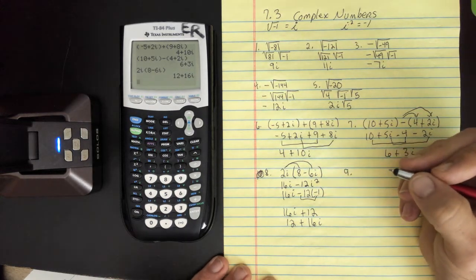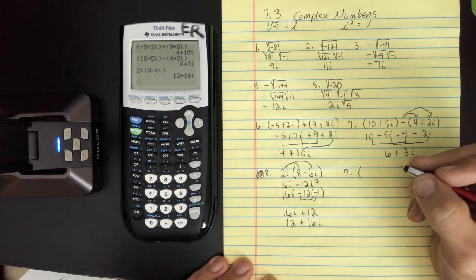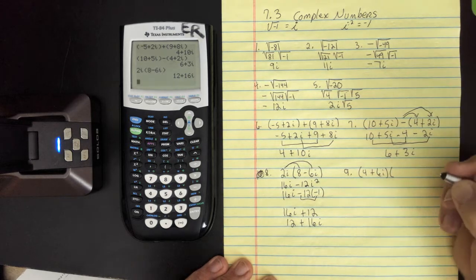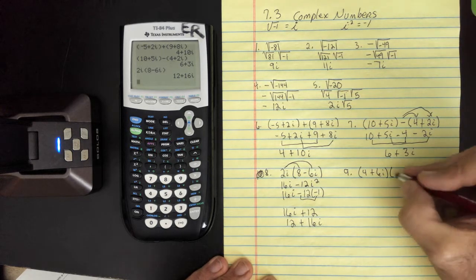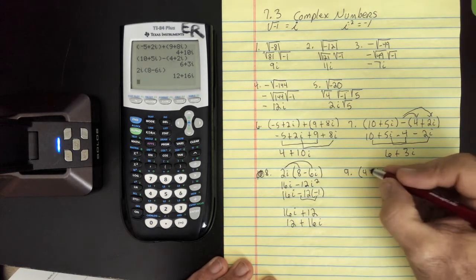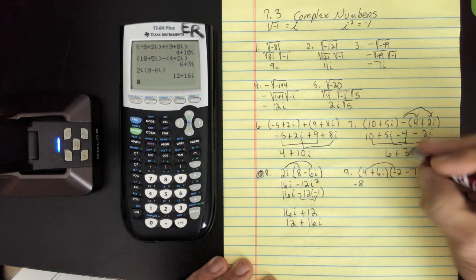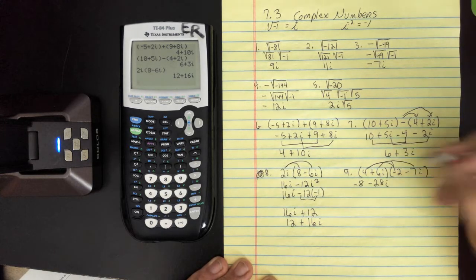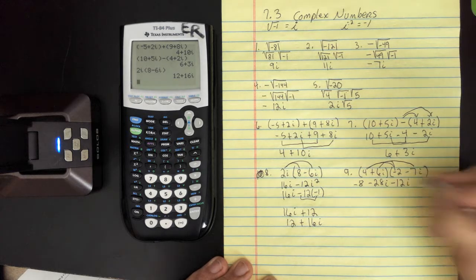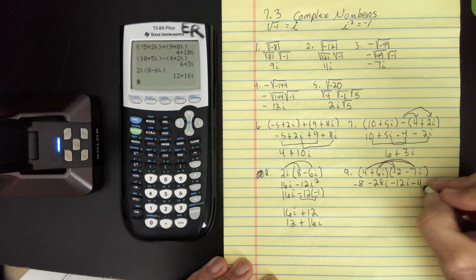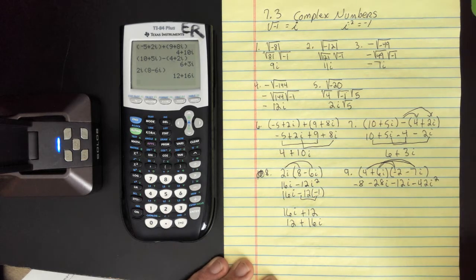Alright, y'all, number 9. Looks like a little foiling. 4 plus 6i times negative 2 minus 7i. Alright, so 4 times negative 2 is negative 8. 4 times negative 7i is a negative 28i. 6i times negative 2 is a negative 12i. And then 6i times negative 7i is a negative 42i squared.